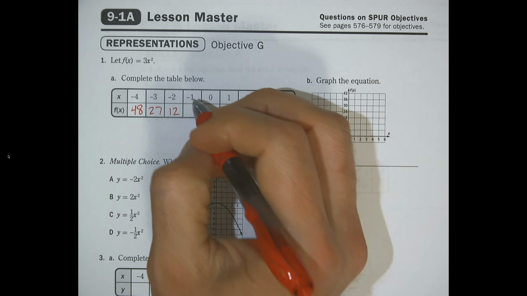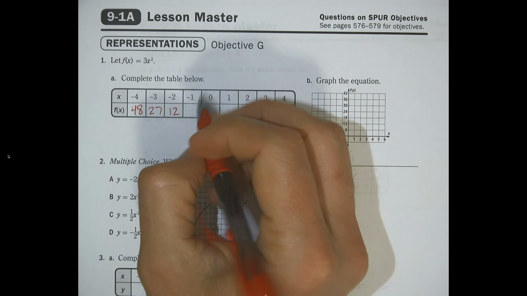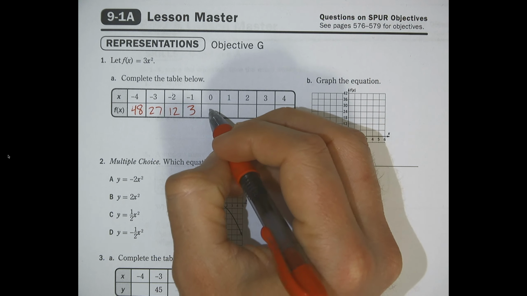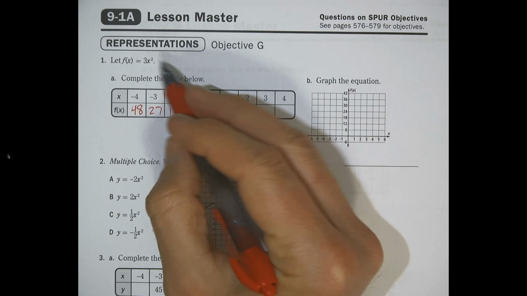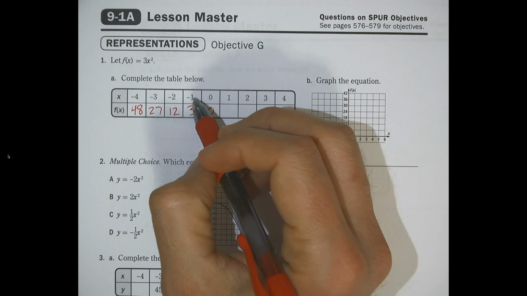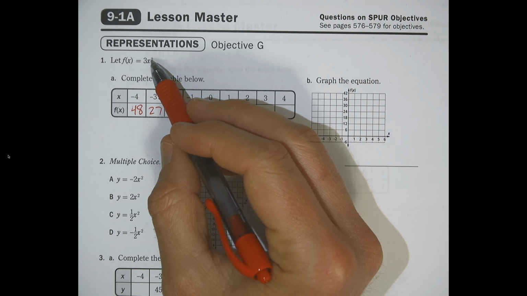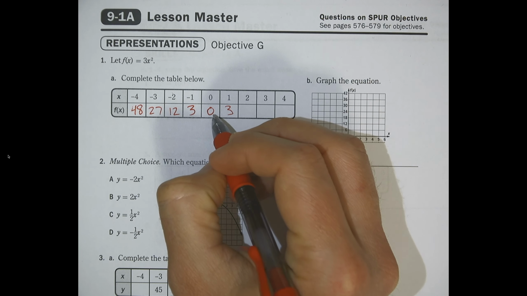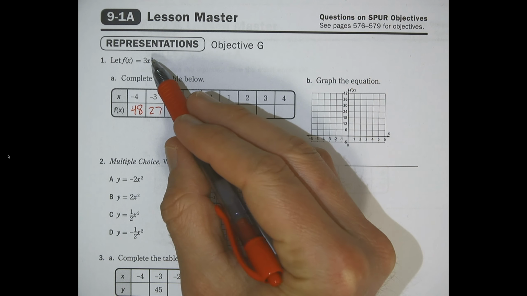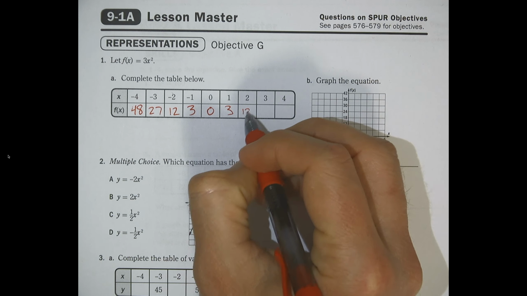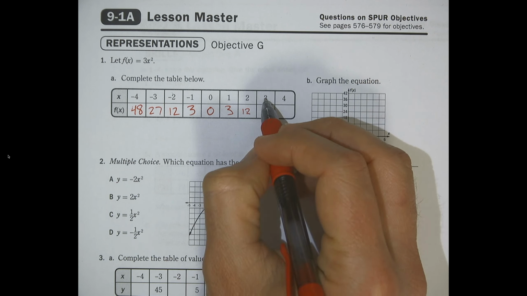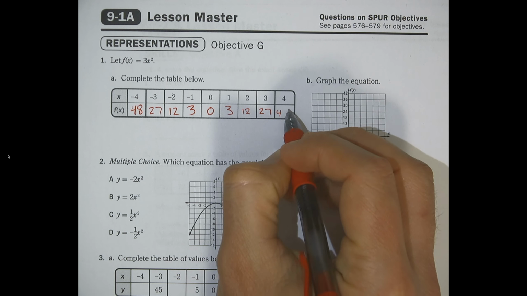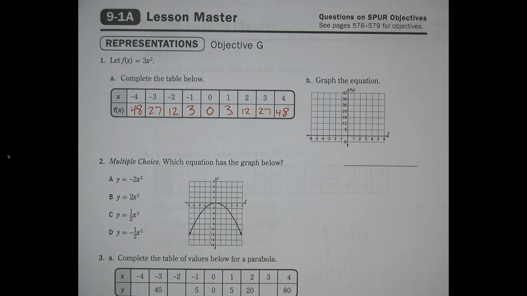-1 squared, -1 times -1 is positive 1. Times 3 is 3. 0 squared is 0. Times the 3, still 0. Positive 1 squared is going to be the same as -1 squared. So 1 times 1 is 1. Times 3 is 3. You'll notice the same thing on both sides of the 0. 2 goes in. 2 squared is 4, and 4 times 3 is 12. And you start to see the mirror image. So 3 squared is 9, times 3 is 27. And so we can start to see this is going to be 48.